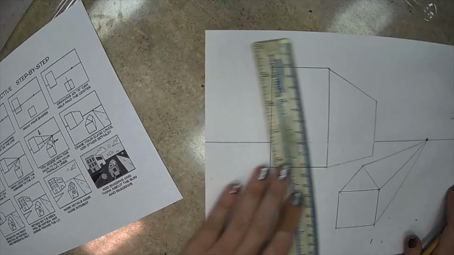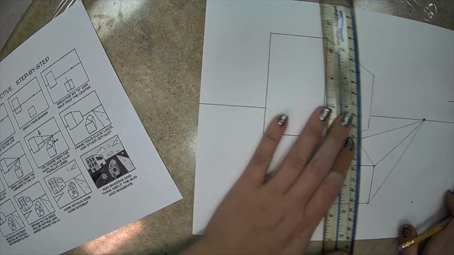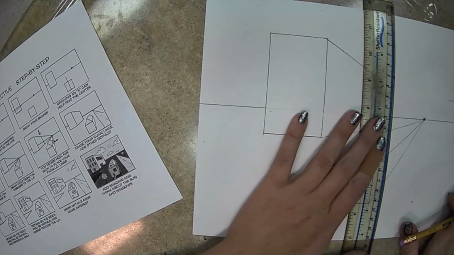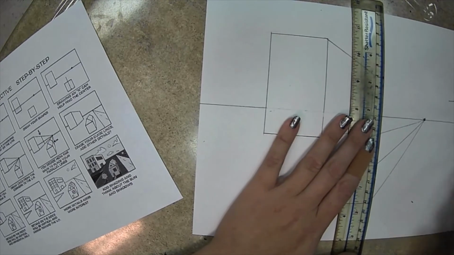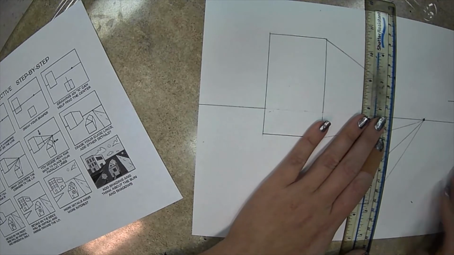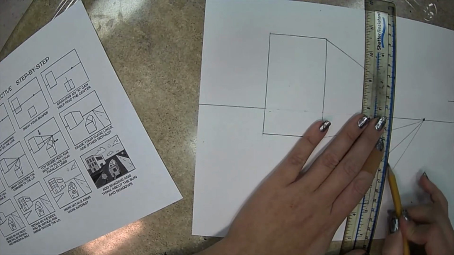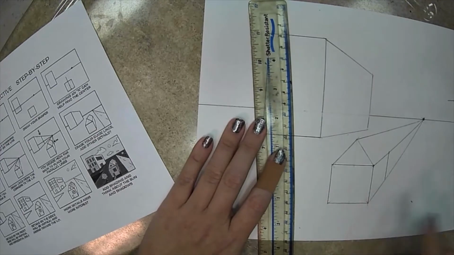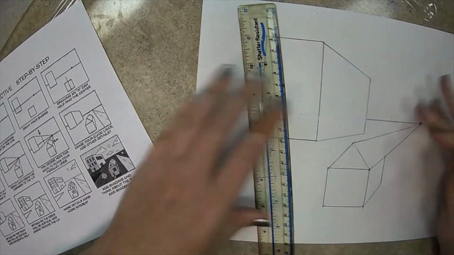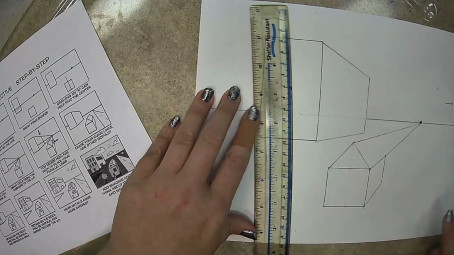So everything's parallel, remember? So if I'm going to draw a line, I'm going to figure out how far back I want the house to be. Houses are relatively small. I'm going to slide it, make a little mark right here. Slide my ruler back to that little mark. Draw my parallel line. So that's great. I can erase this bottom line for sure. I still need this top line because I have to do this roof.